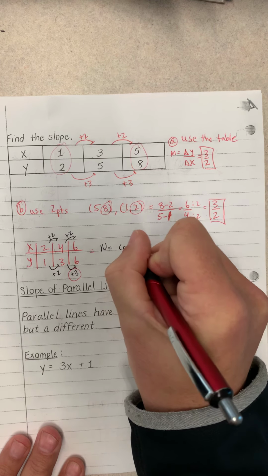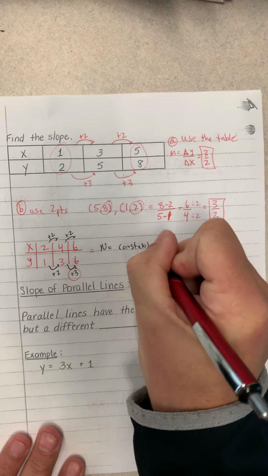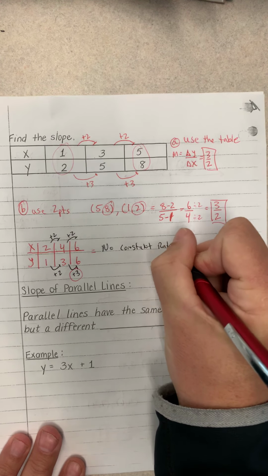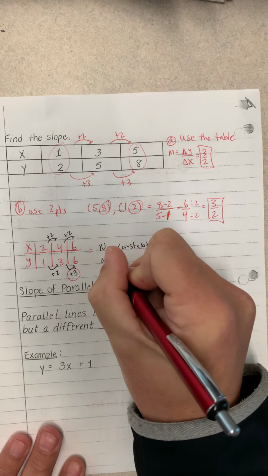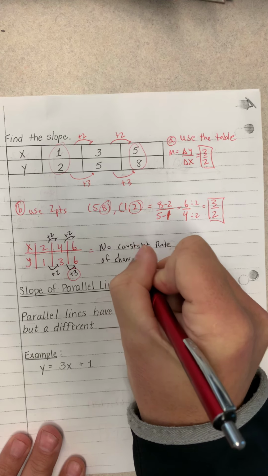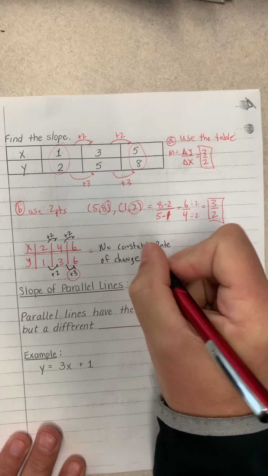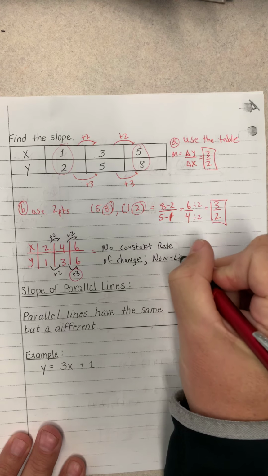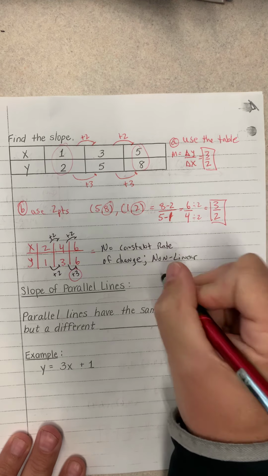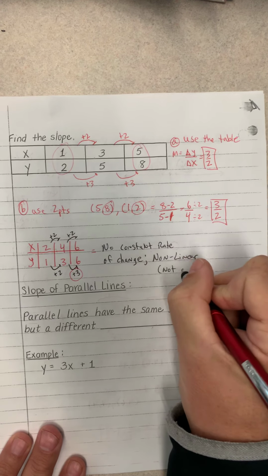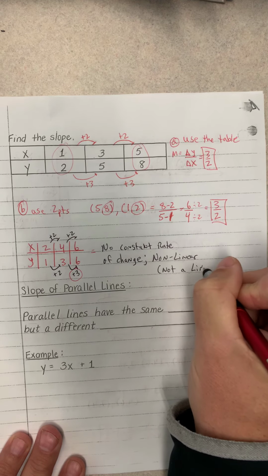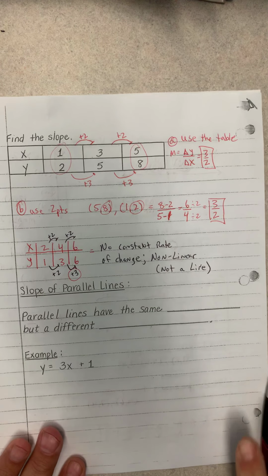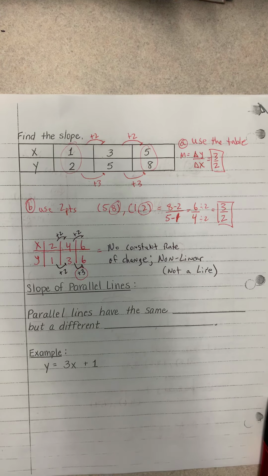No constant rate of change. This is what we call nonlinear. It ain't a line, man. It's nonlinear. It's not a line. We will talk about slope of parallel lines here in another section.